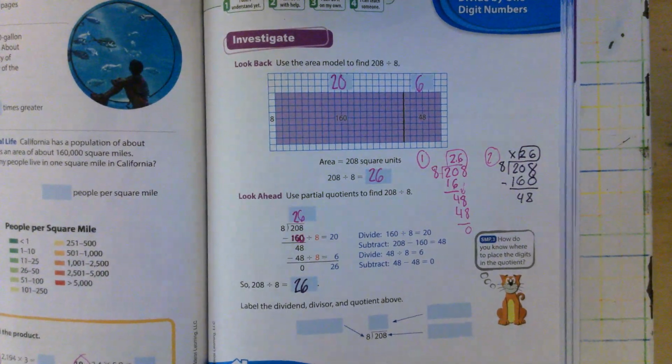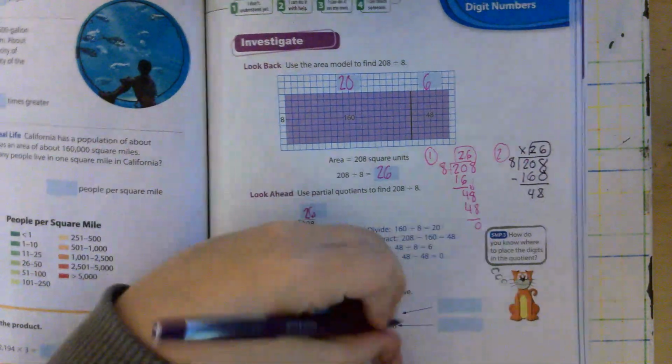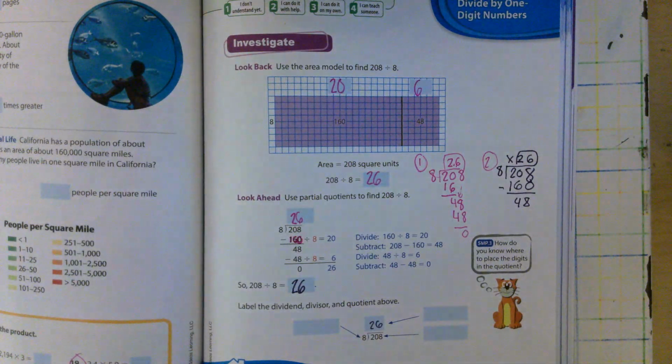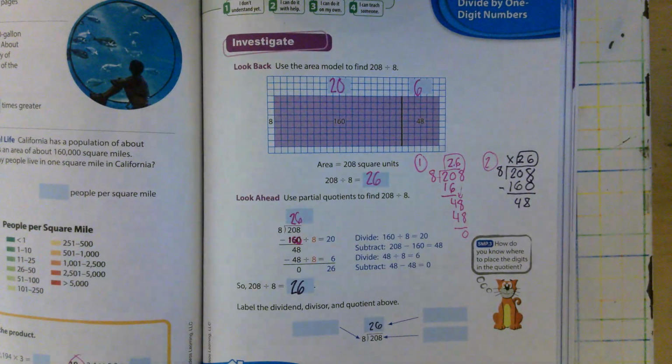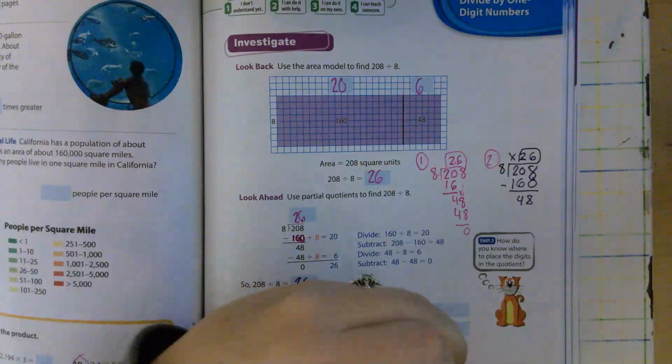Okay, we're going to look at dividend, divisor, and quotient above. So number 1, we need to put the answer up here, 26. So which one is the dividend? Which one is being divided? What number is being divided? Raise your hand to show me, Trey. Close, very close. Orion. 208, good. That is going to be our dividend.